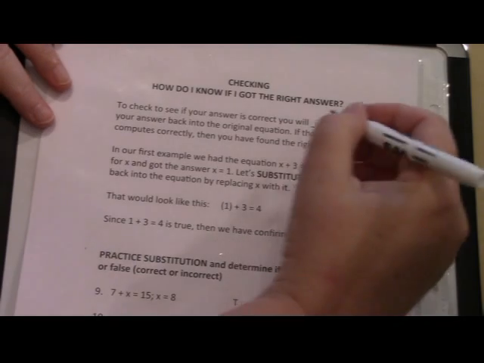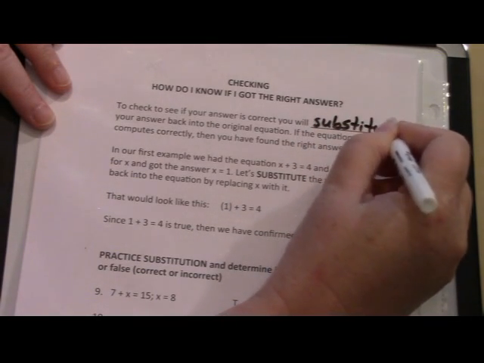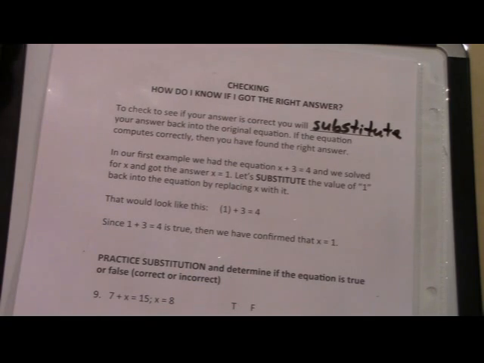To check to see if your answer is correct, you will substitute your answer back into the original equation. If the equation computes correctly, then you have found the right answer.